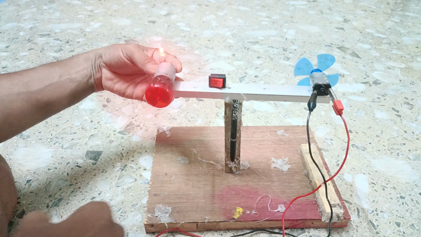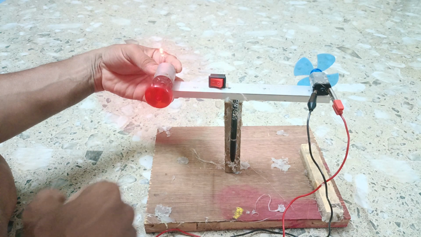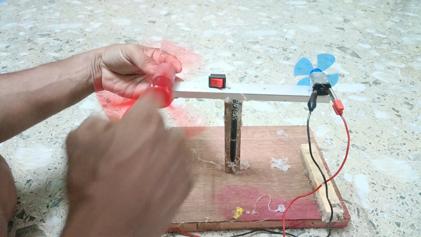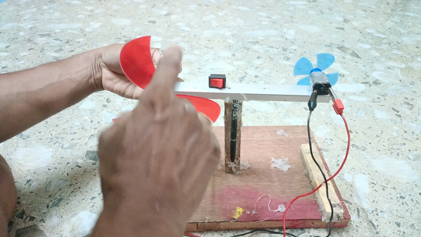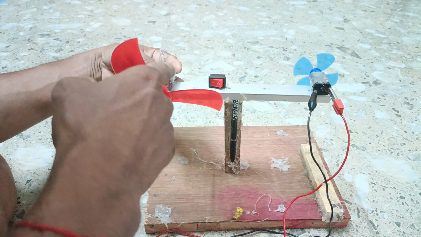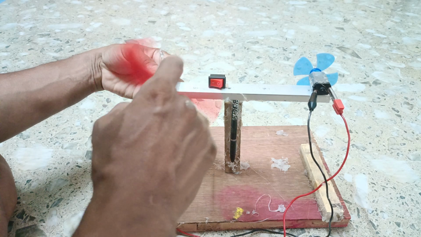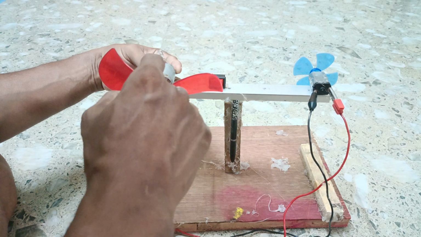Every time we rotate this fan, it is converted into electrical energy. Here you see there is no battery, but the mechanical energy is converted into electric energy, and that is what we call a generator or dynamo.